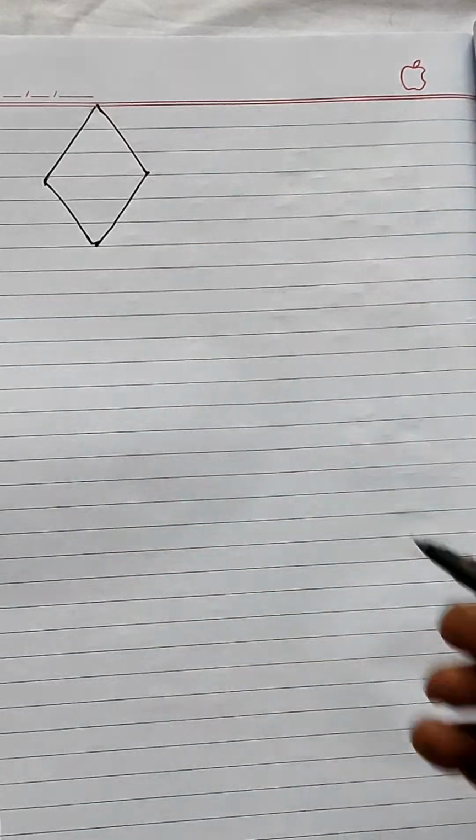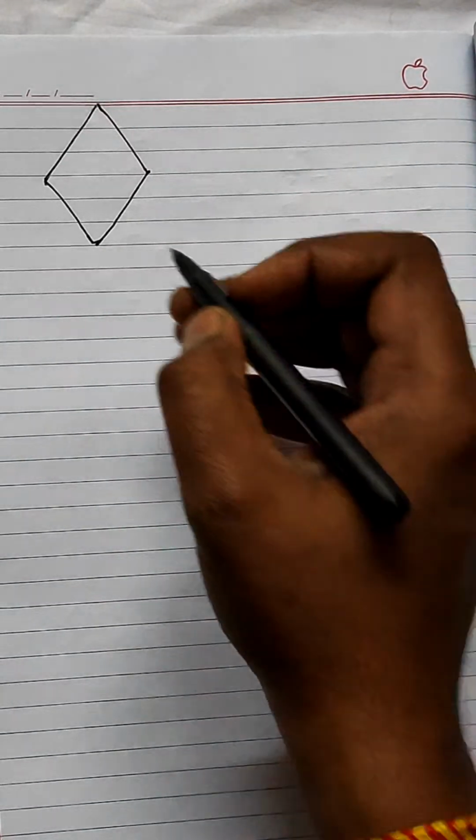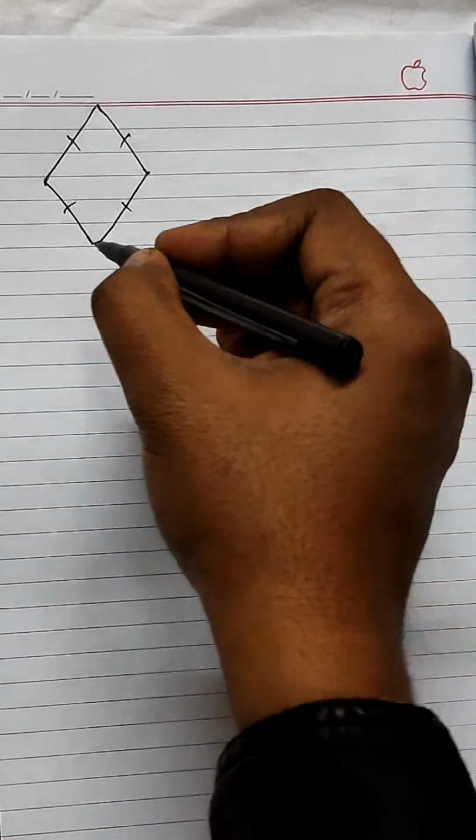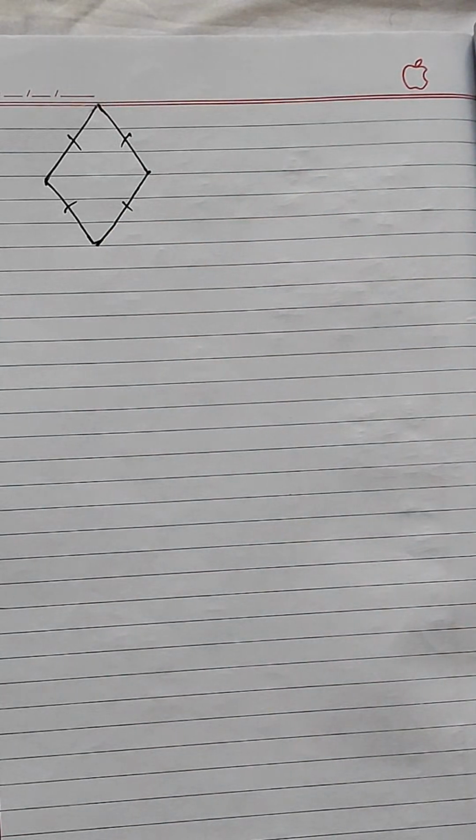You know what is the property of a rhombus? In a rhombus, all four sides are equal and the diagonals intersect at 90 degrees, right?